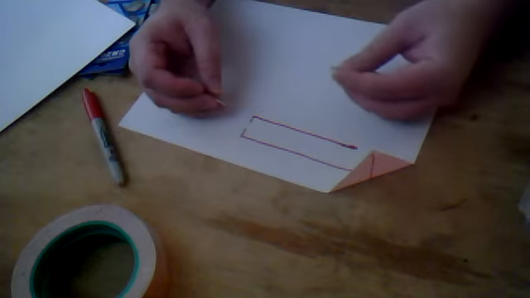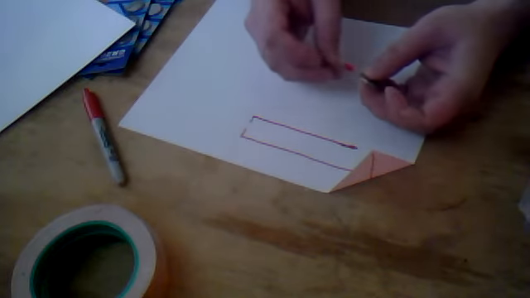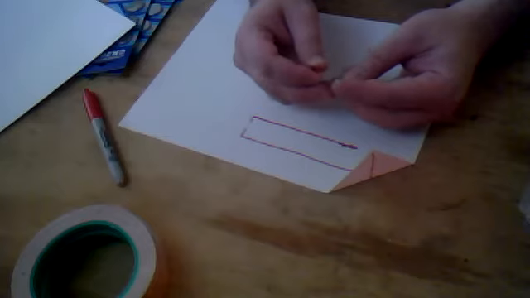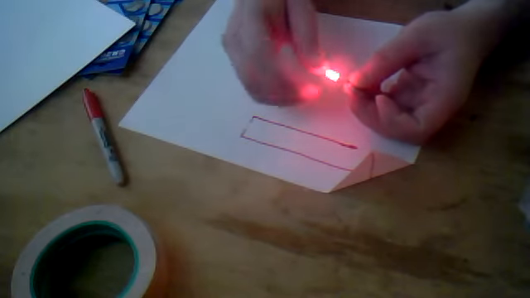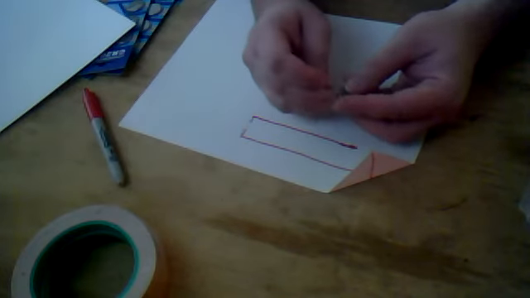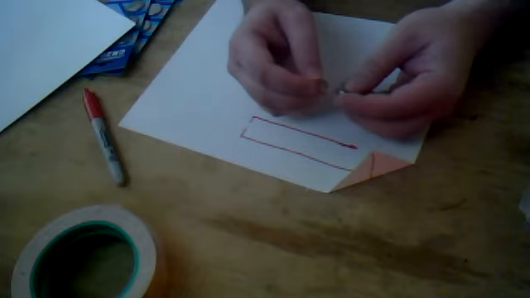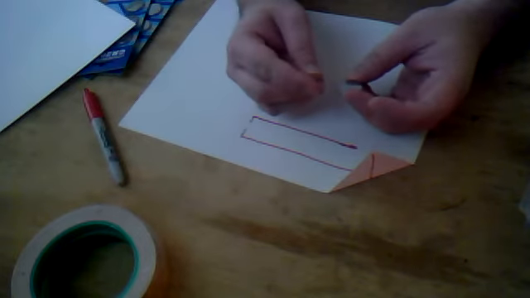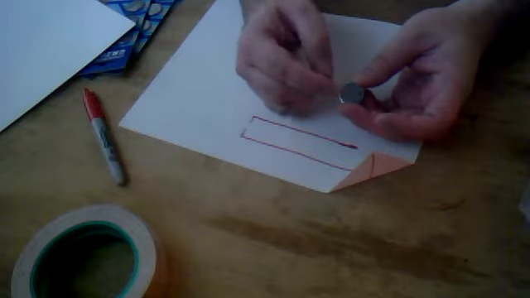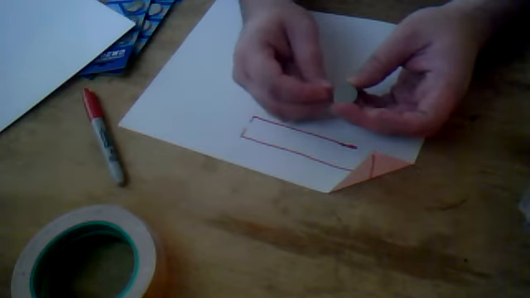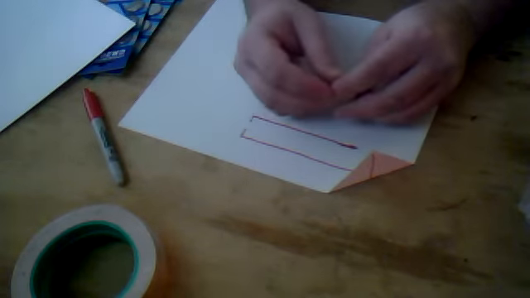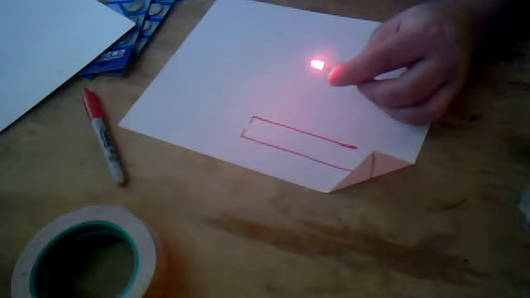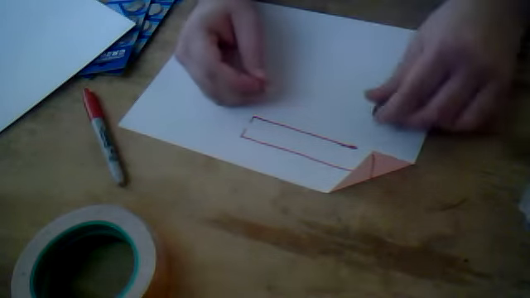So I'm going to look at this, I'm going to pinch it to my battery. I pinch it that way, it doesn't go on. I pinch it this way, and look at that, it goes on. So what I learned from that is that the longer leg needs to be on the plus side. If the shorter leg is on the plus side, that's the wrong way, and it's not going to go on. So longer leg on the plus side, that's the right way that the diode goes.